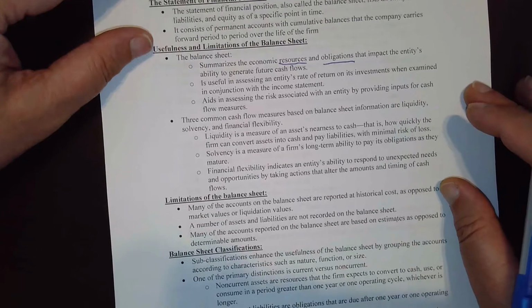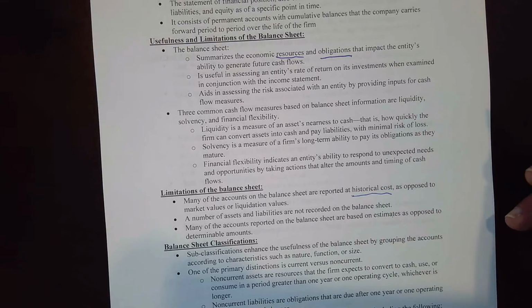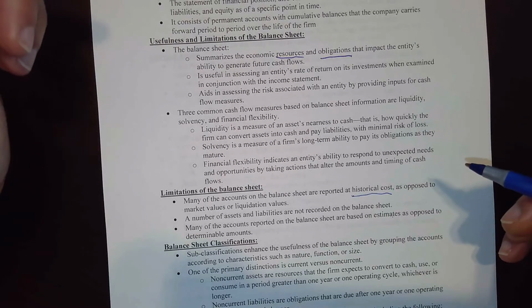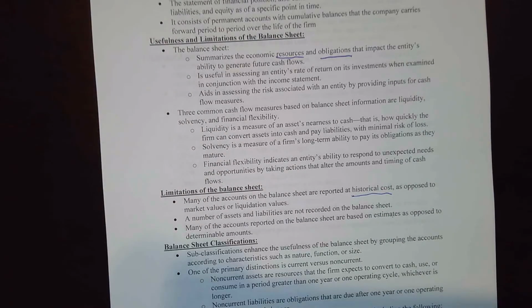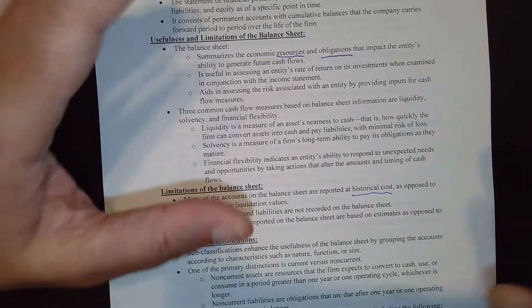Now the limitations of the balance sheet: many of the accounts on the balance sheet are reported at historical cost. Remember, I said in the chapter number 1 video that when you purchase a building, say for $50,000, you always report that building at $50,000, even though the market value of the building is constantly rising. Suppose after 10 years the market value of the building is now $500,000, but you would leave the building on the balance sheet at $50,000. So we always report the assets and liabilities at historical cost on the balance sheet, and that changes the perspective a little bit.